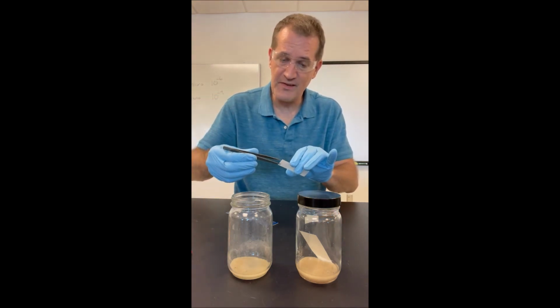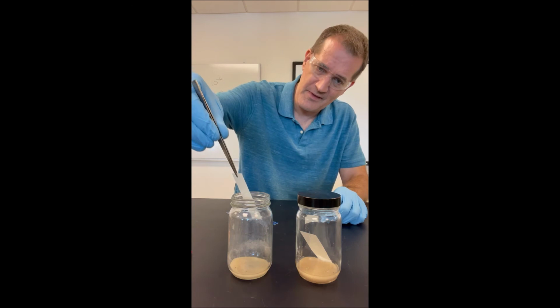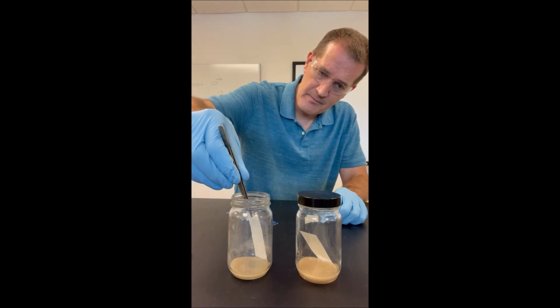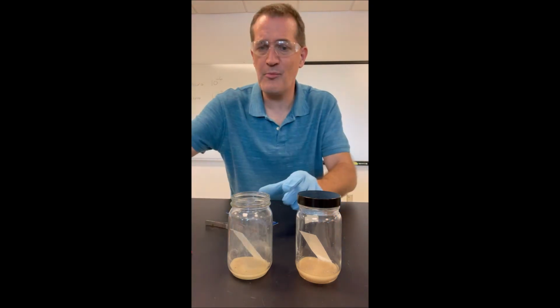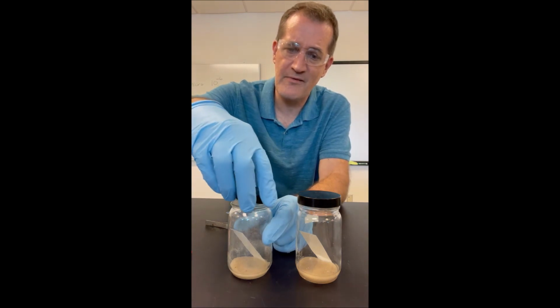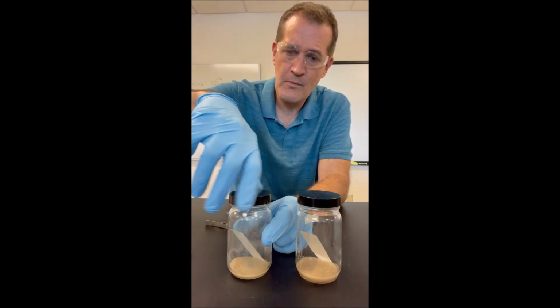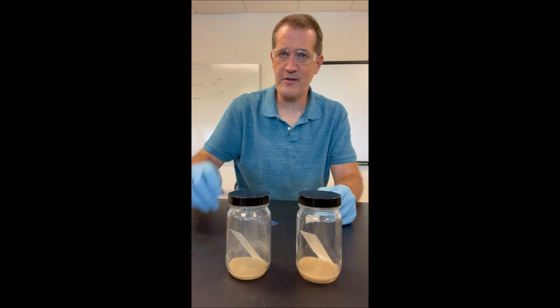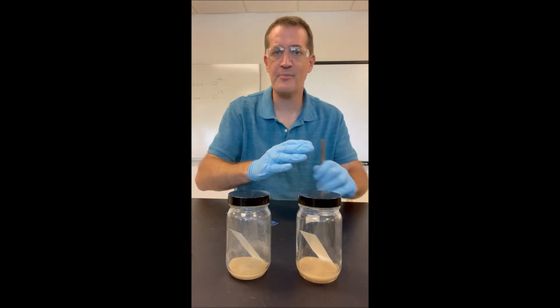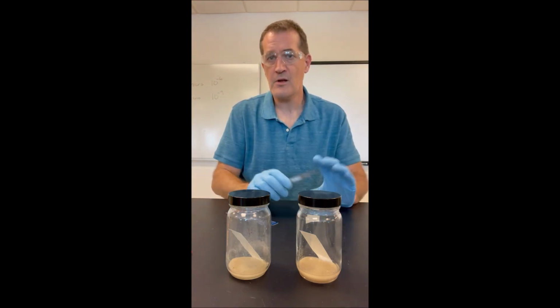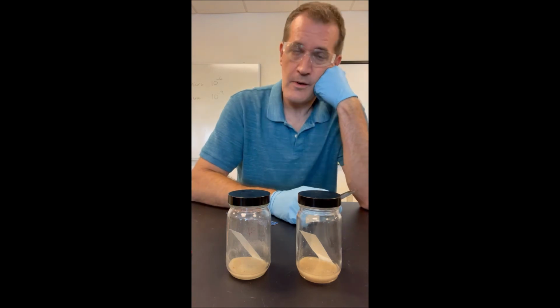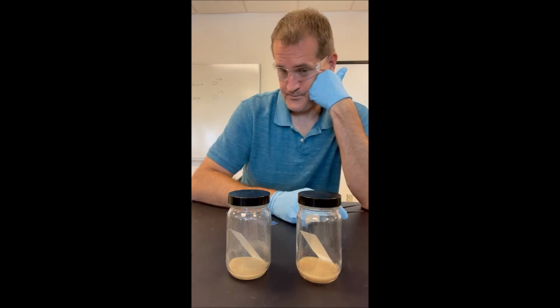Notice I'm using the tweezers because it's much easier to put the plate in carefully using tweezers. In each case, I was careful putting the TLC plate in flat, because what you don't want is to put the plate in crooked and have the solvent going up the plate not straight. So now all we do is wait, all right?